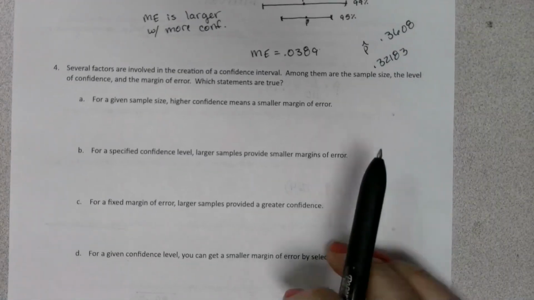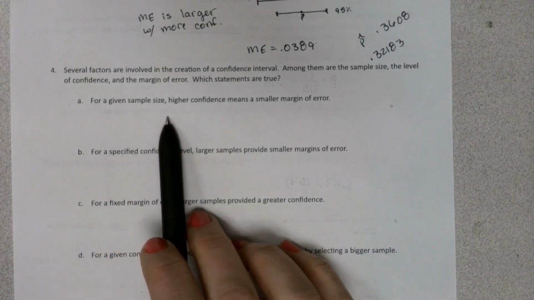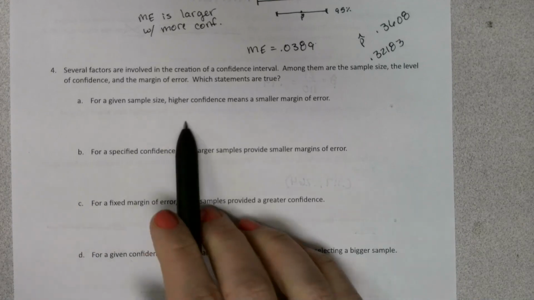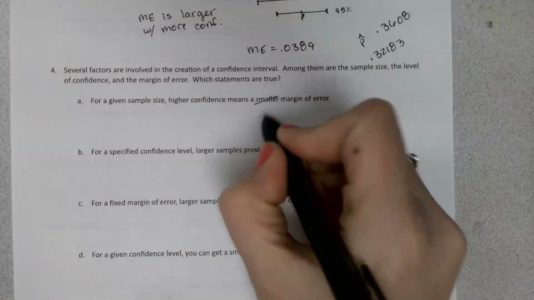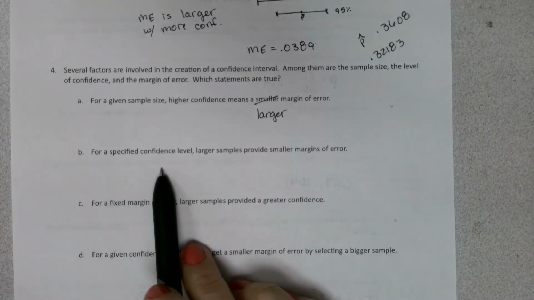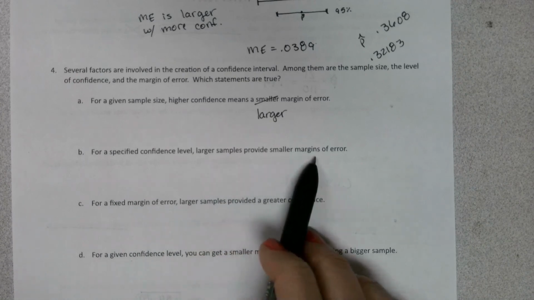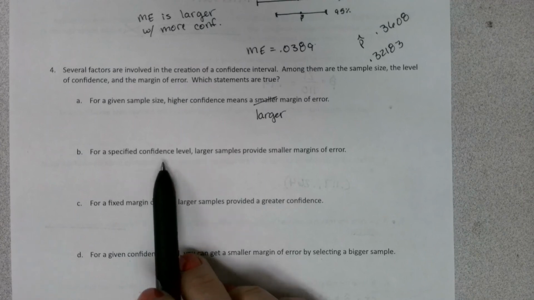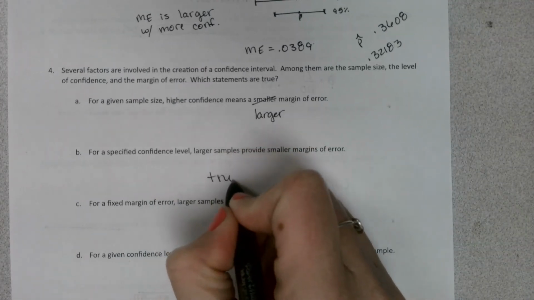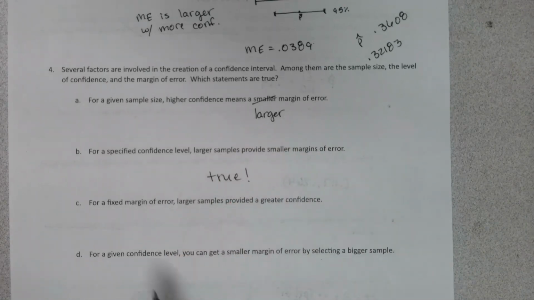Okay, so now just some questions, basically true or false. For a given sample size, higher confidence means smaller margin of error. Well, we just talked about that. Higher confidence means larger margin of error. For a specified confidence level, larger samples provide smaller margins of error. This is true. If our confidence level does not change and we increase the sample size, that is going to make our margin of error smaller. We're going to get more accurate.